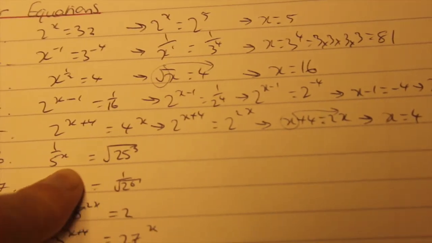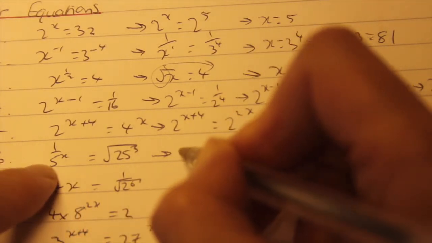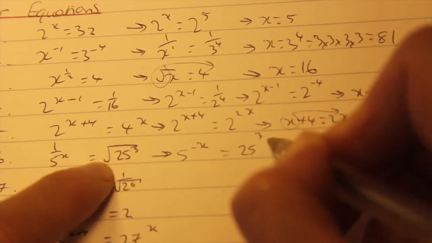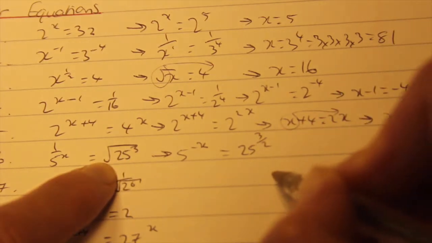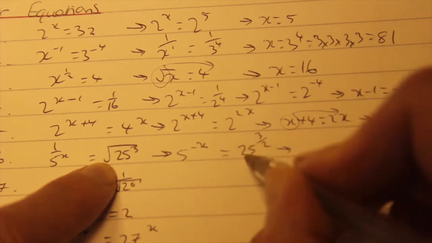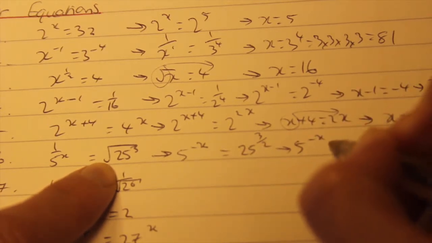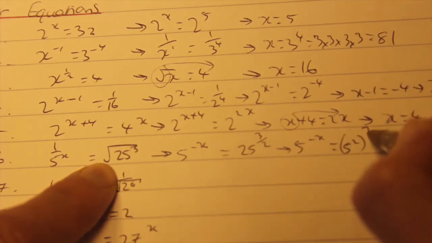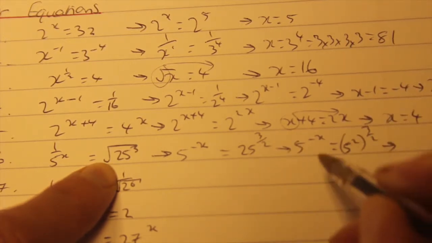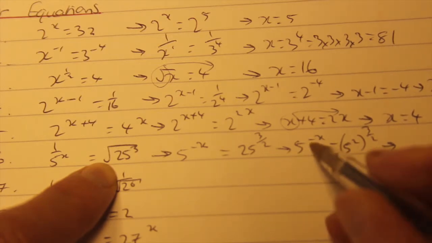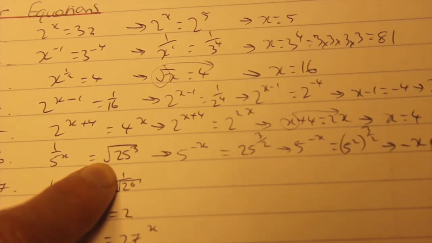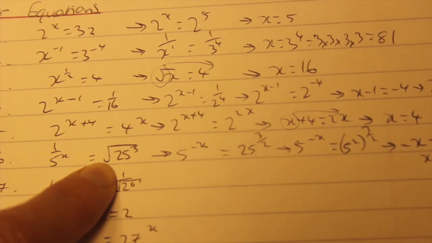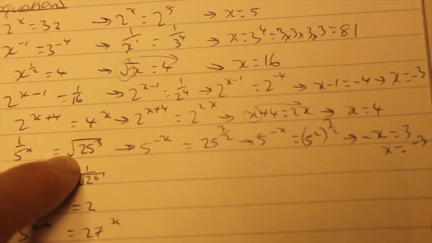Next one, very tricky one here. That could be written as 5 to the minus x. 25 cubed, but you're rooting it, so put it as a fraction. Now, you want these base numbers to be the same, so writing 25 as 5 squared, to the 3 over 2. The base numbers are the same, you can just work with the powers, so it's minus x equals, power to power means multiply, that becomes 3, so x equals minus 3. These are very hard questions.